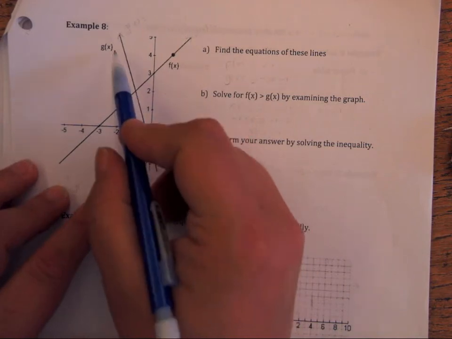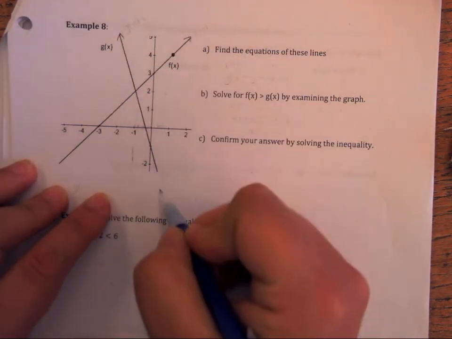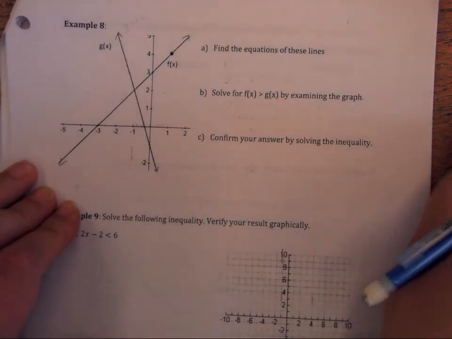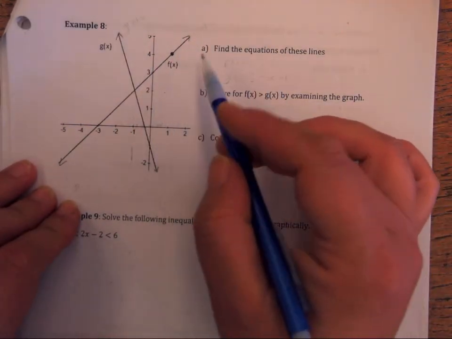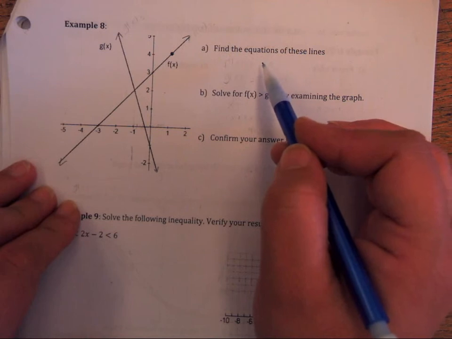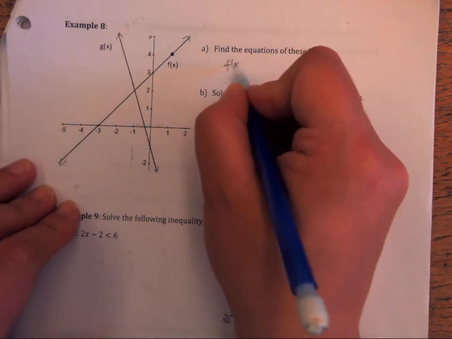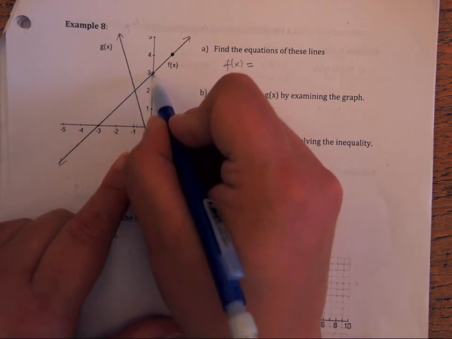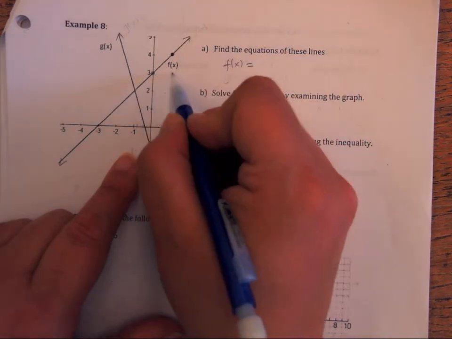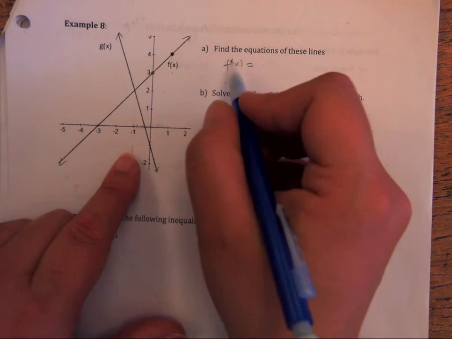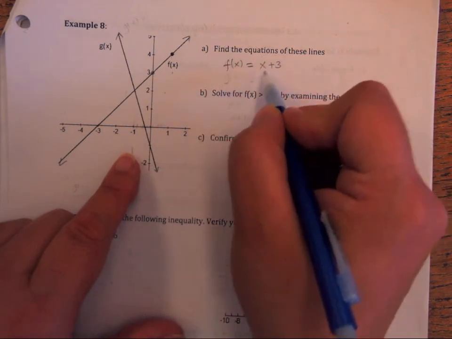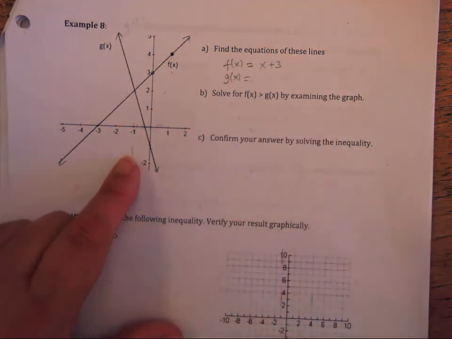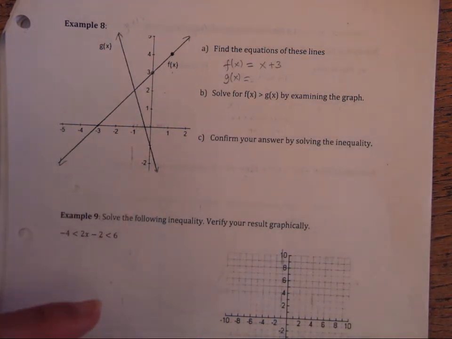Okay, last two examples. We are given g of x and f of x. There are arrows at the ends. Find the equation of these lines. So let's do that. We have f of x. That's the line. You find the y-intercept, 3, and you check the slope. Looks like 1 right, 1 up. So the slope is positive 1. So we get x plus 3.